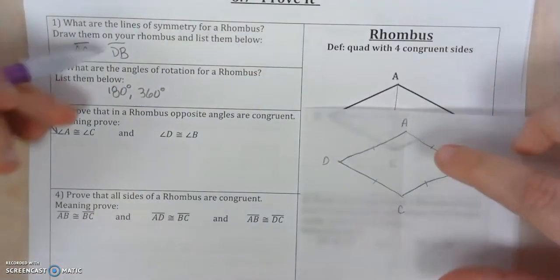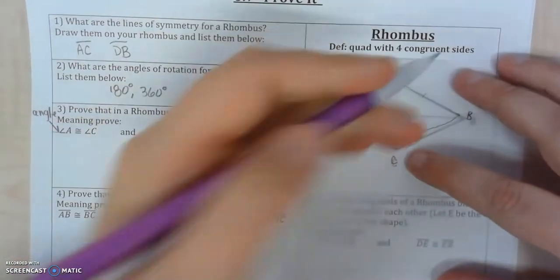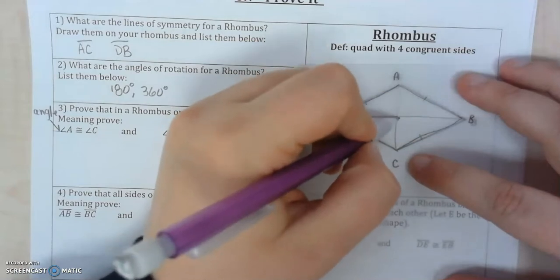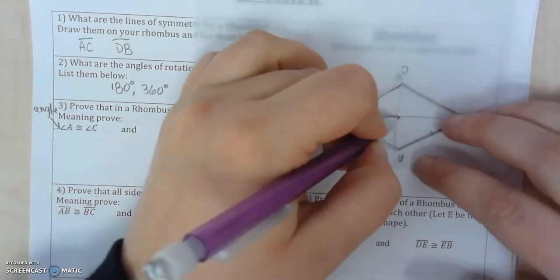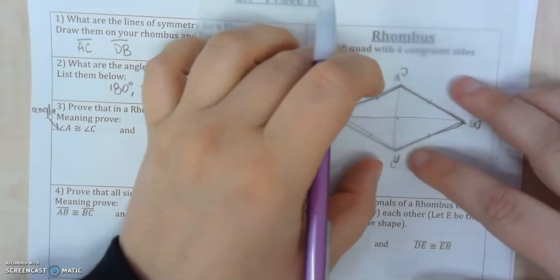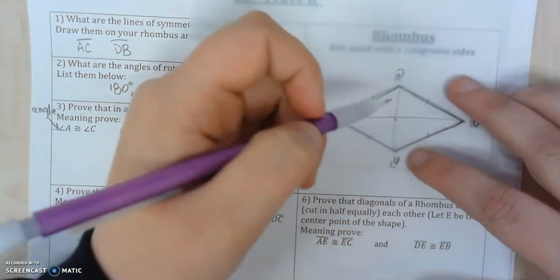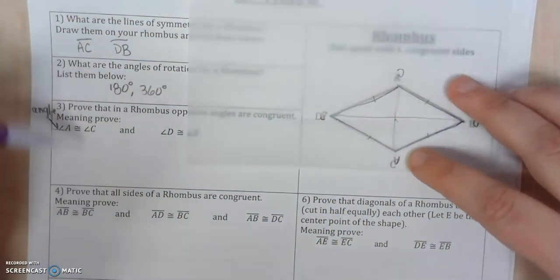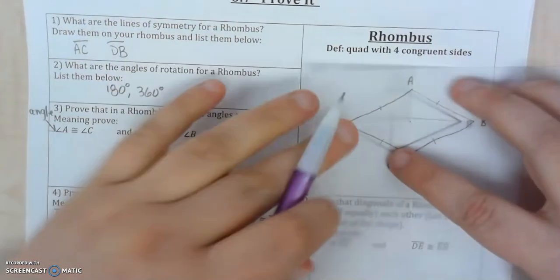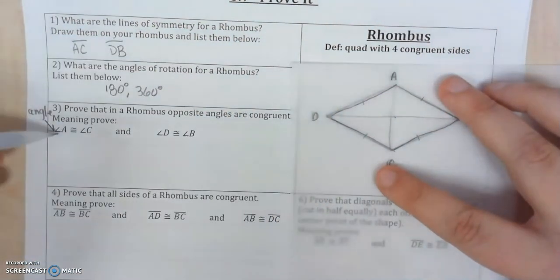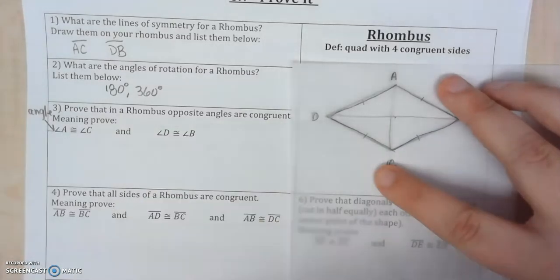We also know that we've got some degrees of rotation, so I can rotate my figure 180 degrees and it will land on top of itself again, just like that. So we're going to use those to prove these things. So we're going to say, let's take this one for example. I'm going to do this one using reflectional symmetry. So it wants us to prove that angle A is congruent to angle C.